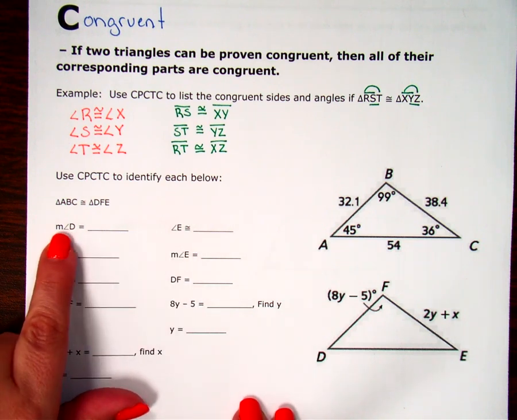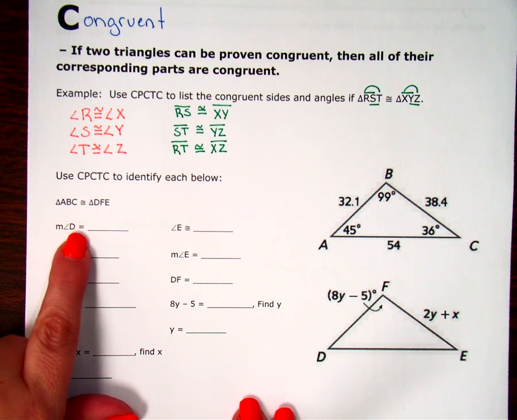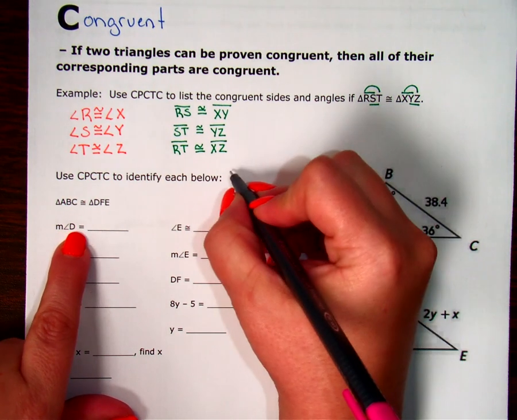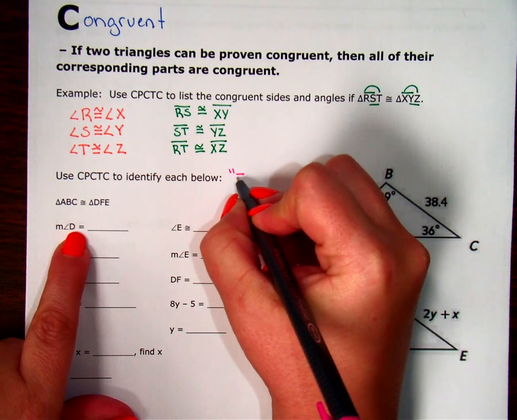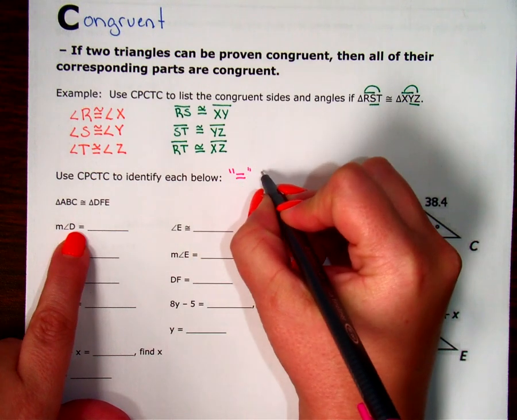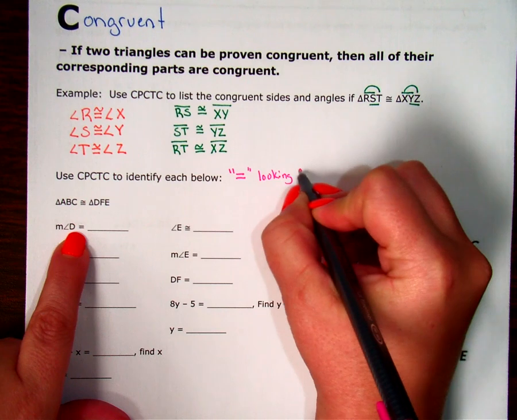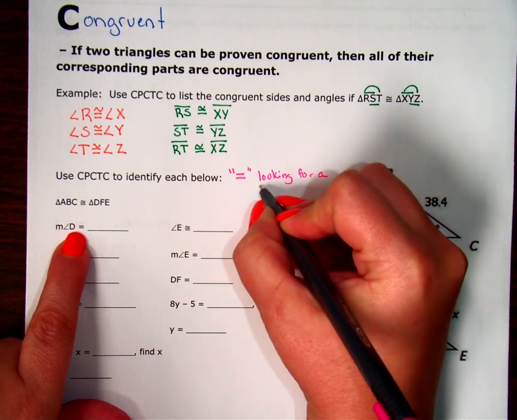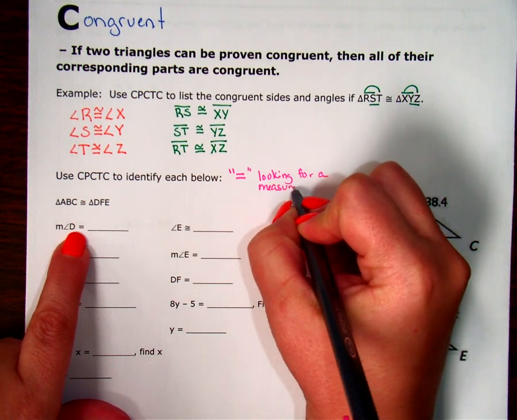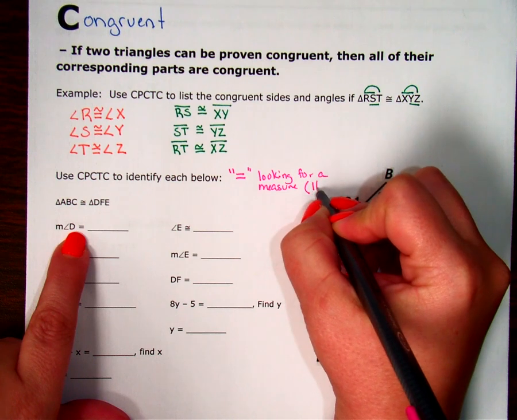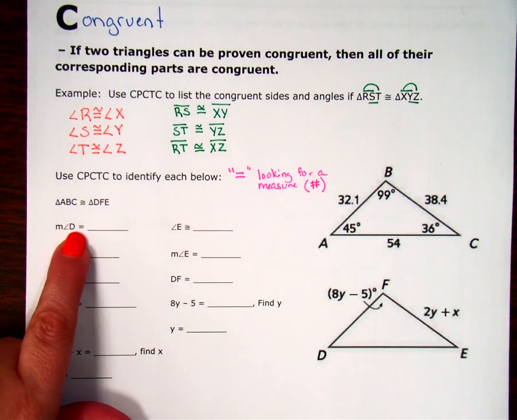Okay, so anytime you see the equal symbol, we're looking for a measurement, which means we're going to be looking for a number, a value.